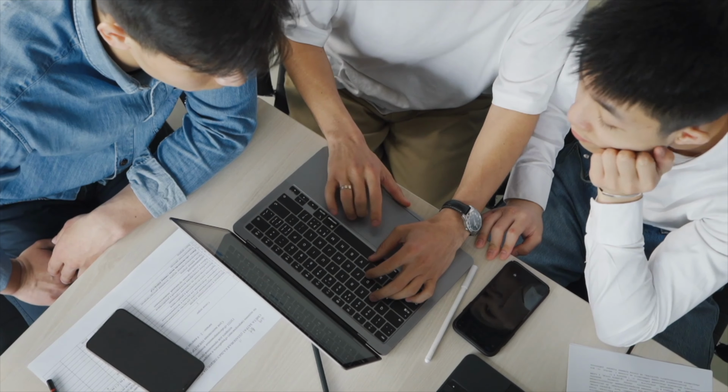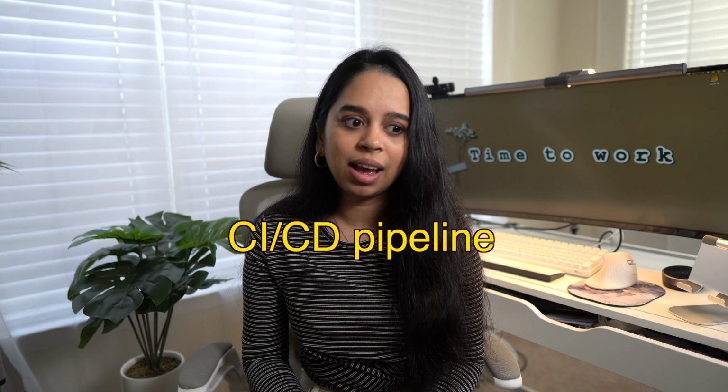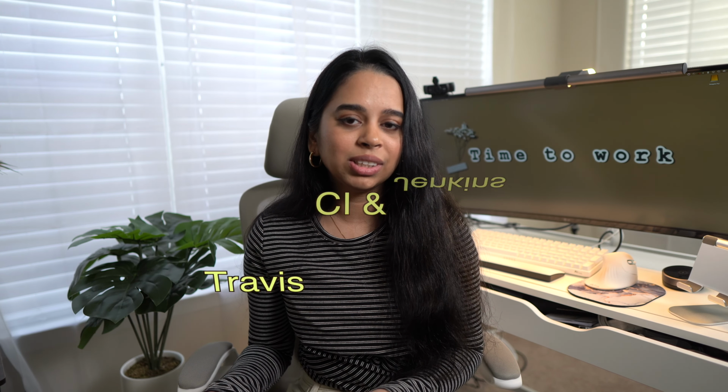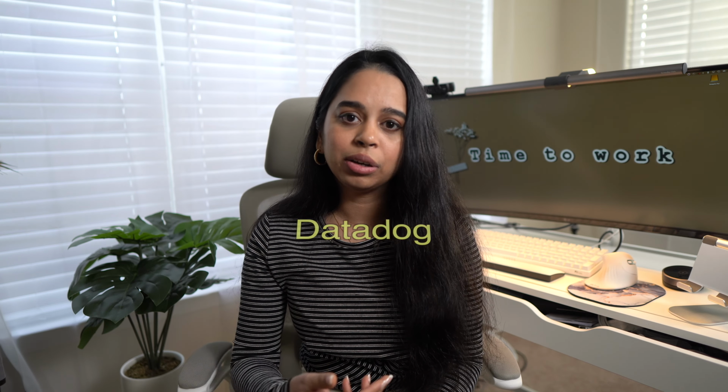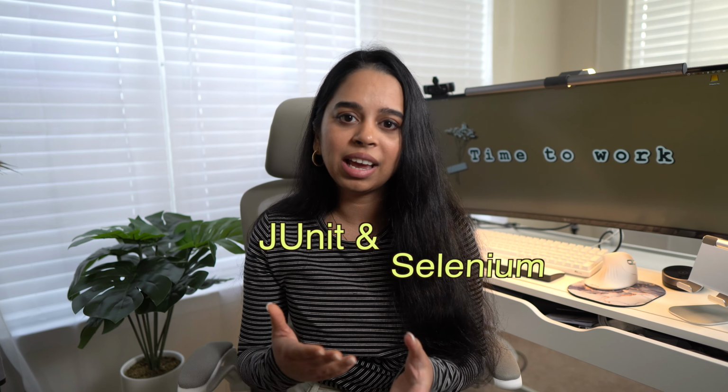In addition to these tools, DevOps also includes collaboration between developers and the operations team to ensure that the application is properly deployed and maintained effectively. For this, there's the CI/CD pipeline, and the popular tools here are Travis CI and Jenkins, and there are monitoring tools such as Datadog, and there are also testing tools. The popular ones are JUnit and Selenium.